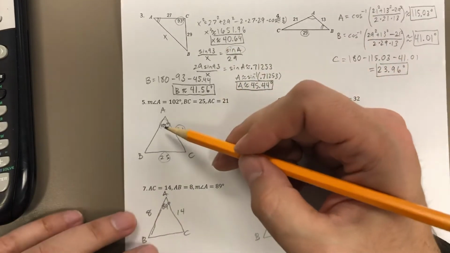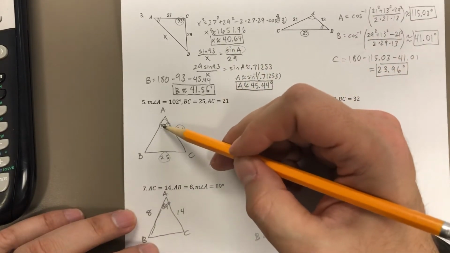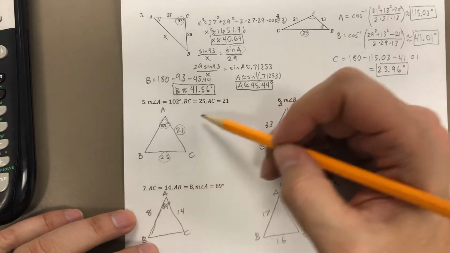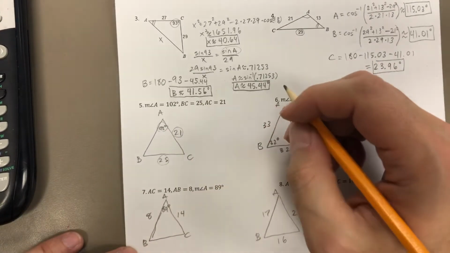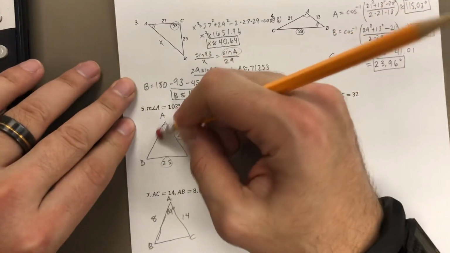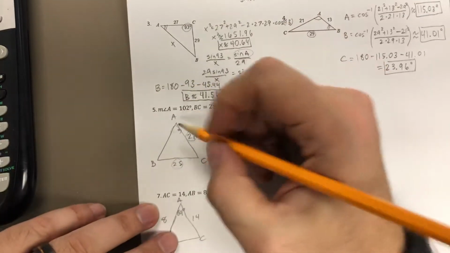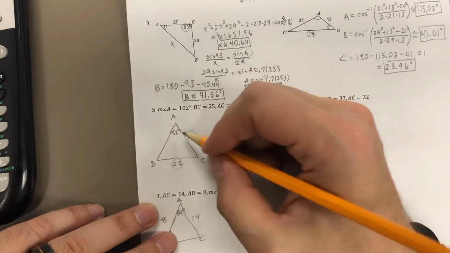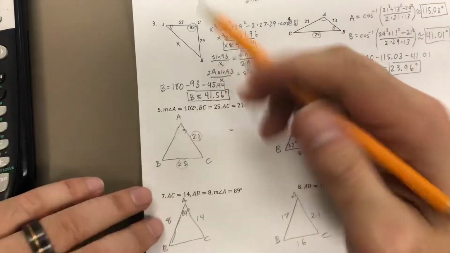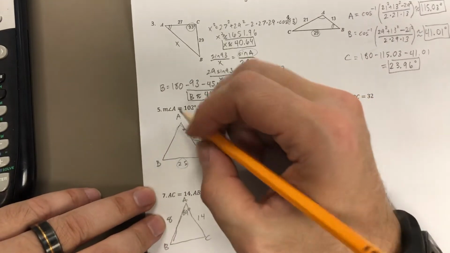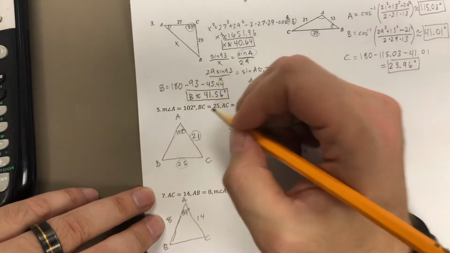So this one has an obtuse angle, and the side across from it is bigger than the side next to it. That's good. So that means that there's only one way that we can make this triangle. And even if this was an acute angle, that'd still be true. If this was like a 52-degree angle, I could still make only one triangle out of this. So as long as the side across is bigger than the side that's next to it, we're going to get only one triangle.